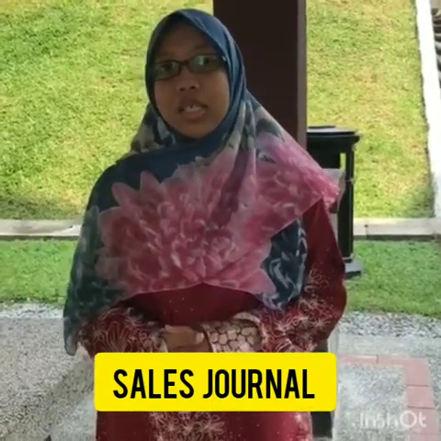A sales journal is a specialized accounting journal, and it is also a book of prime entry used in an accounting system to keep track of the sales of items that customers (debtors) have purchased on account, by charging a receivable on the debit side of an account receivable and crediting revenue on the credit side.